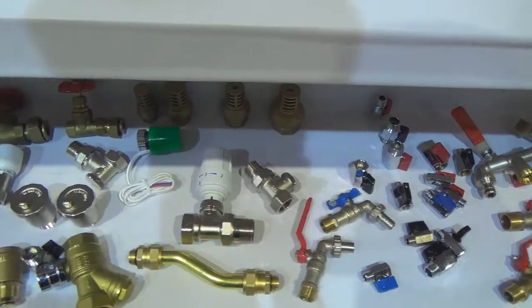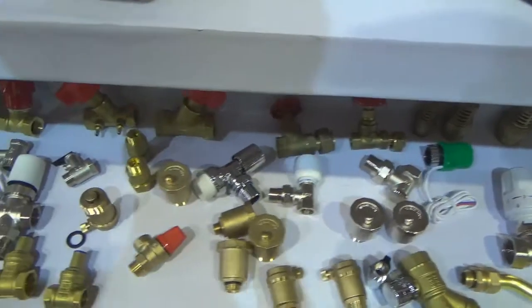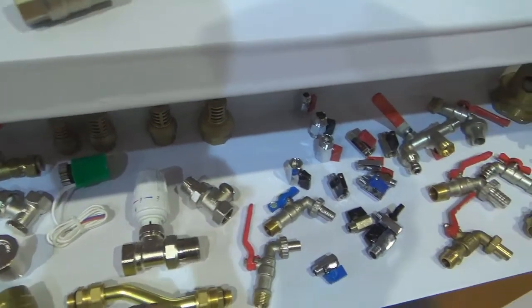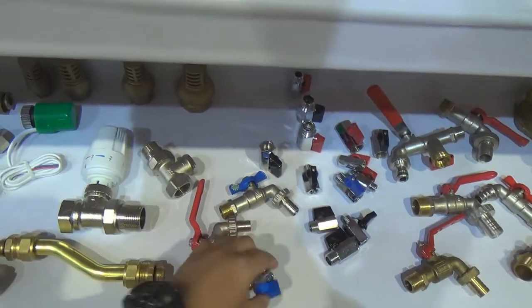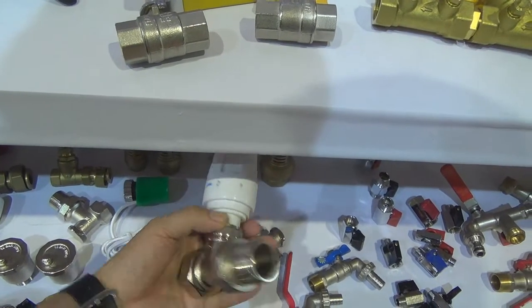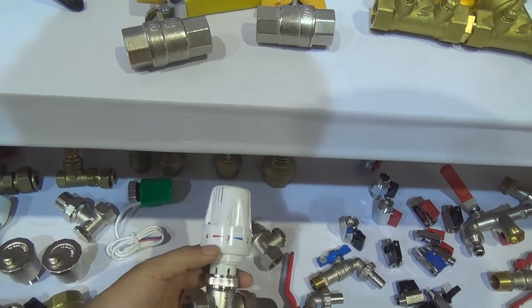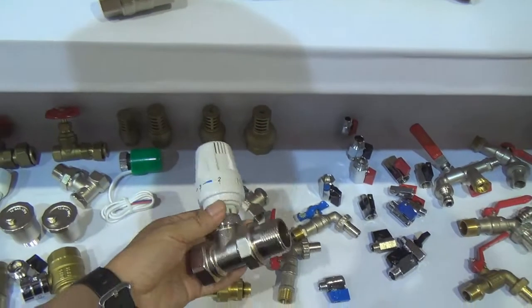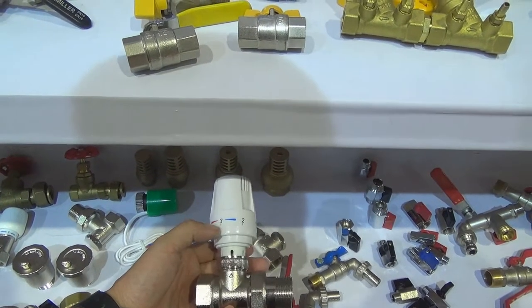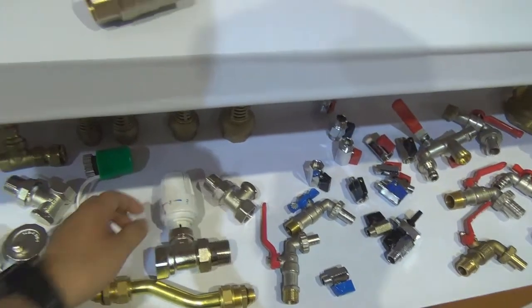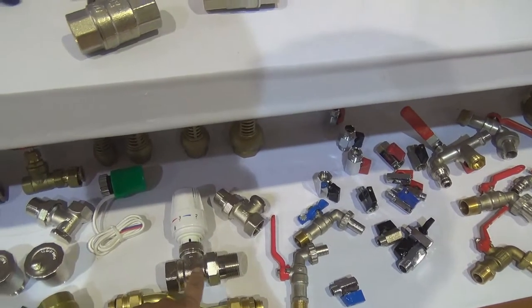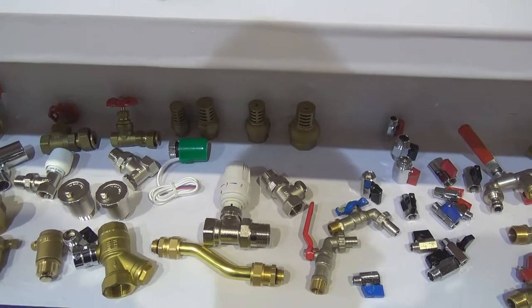Let's look at some very small ball valves and gate valves. You may see this kind of valve in your bathroom or in your kitchen, just like this very small ball valve. And we also have a very special one. I think it is a globe valve. The special thing is that this globe valve will automatically open or close. It has a temperature detector. When the temperature detector detects that the room temperature is higher than a certain level, it will close the valve. This kind of valve controls the underfloor heating system.